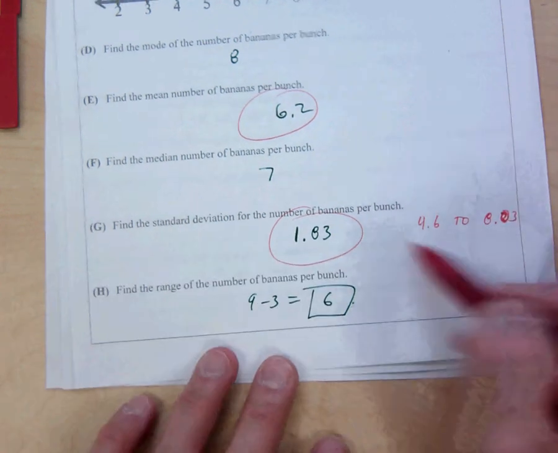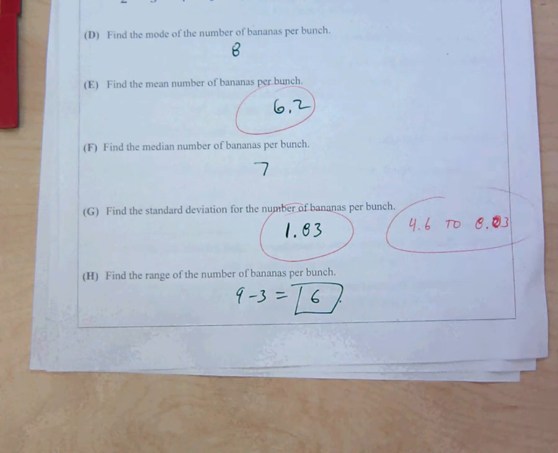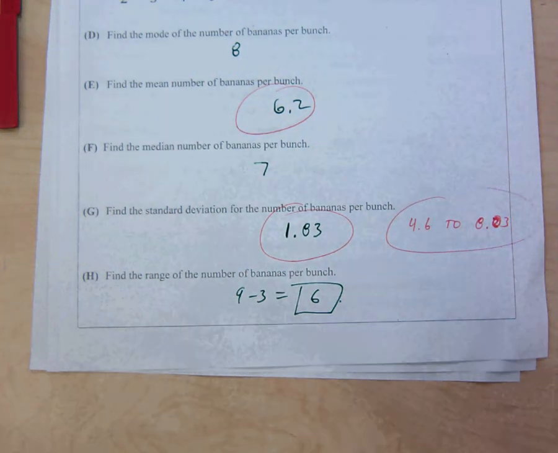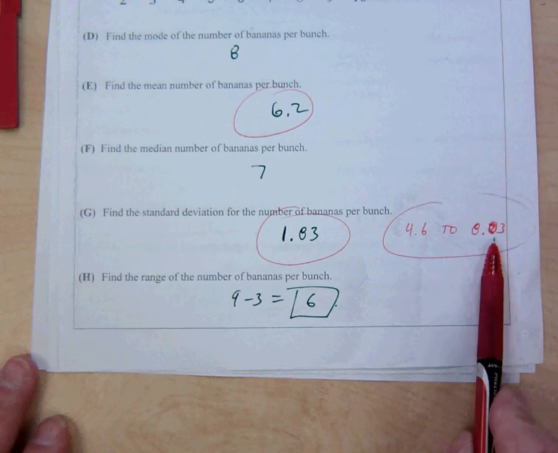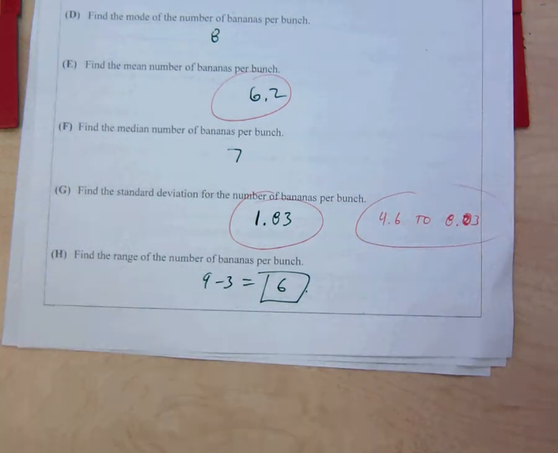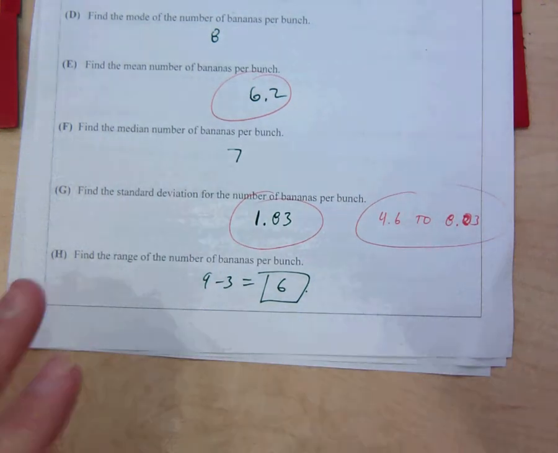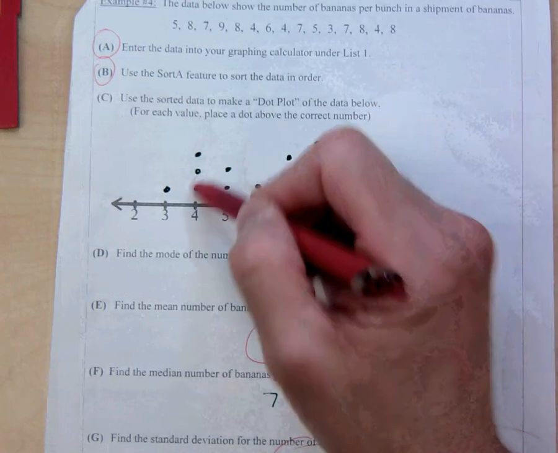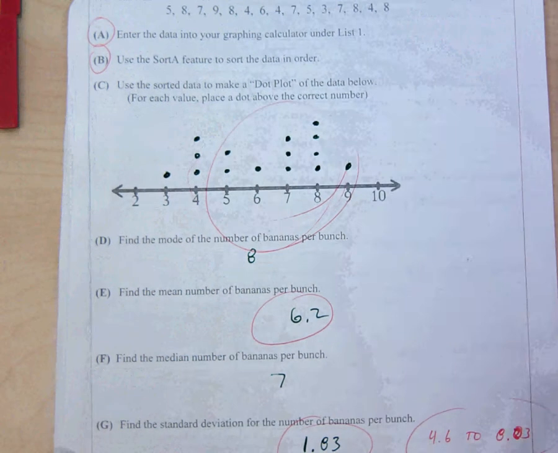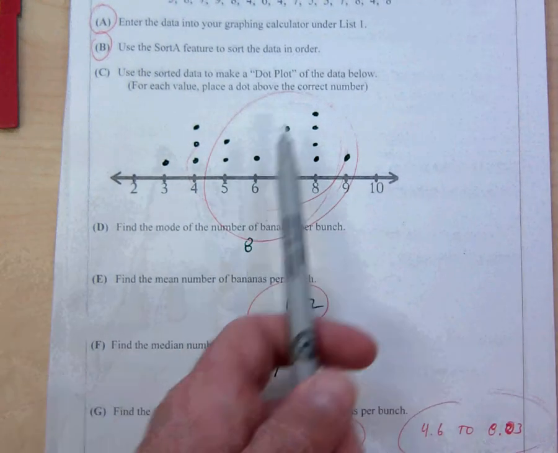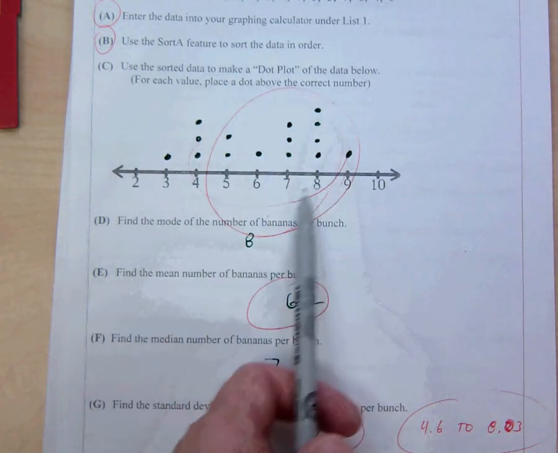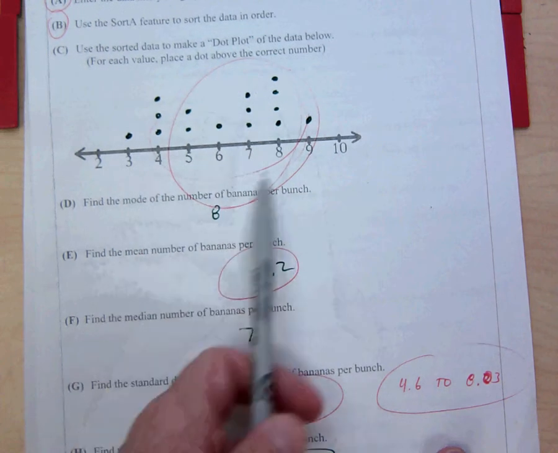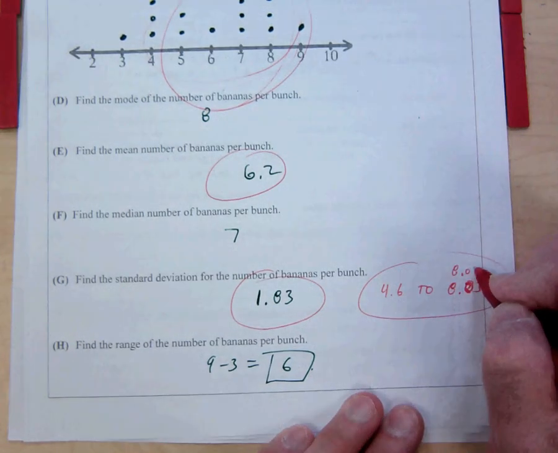That means that for all the number of bananas on a bunch, most of the bunches had between about 4.5 and 8 bananas. So most of the bunches fell in that range between about 4.6 and 8. Right? Does that make sense? That's what the standard deviation tells us. Isn't most of them in that range from about 4.6 to 8? Is that 8.03? Sorry, Ben. 8.03. So everybody see what I did?